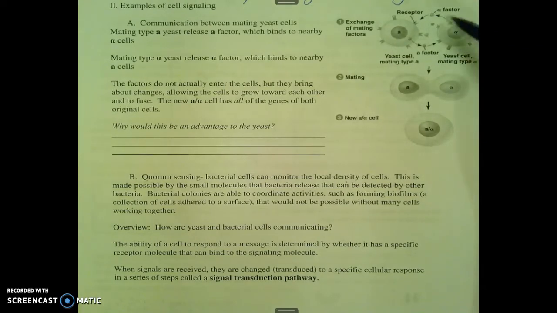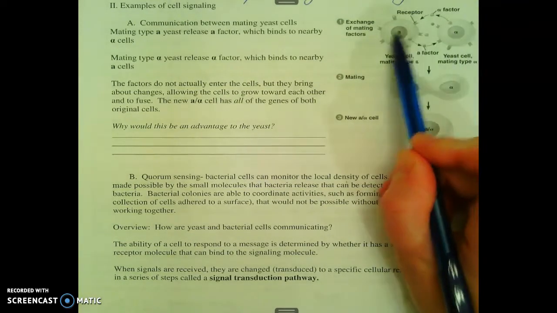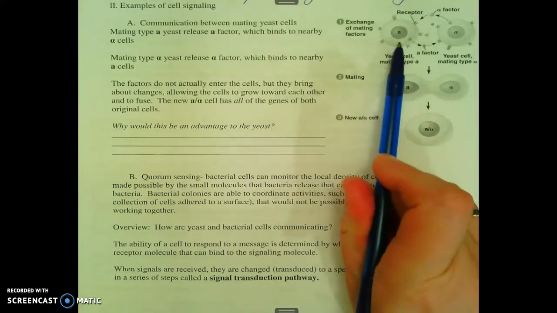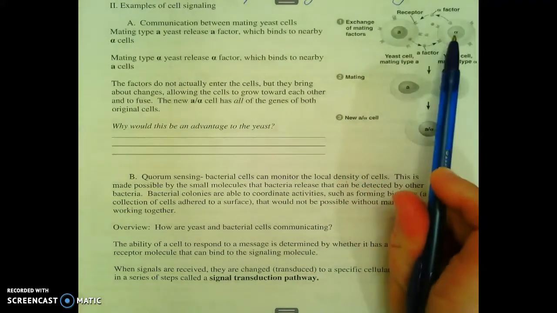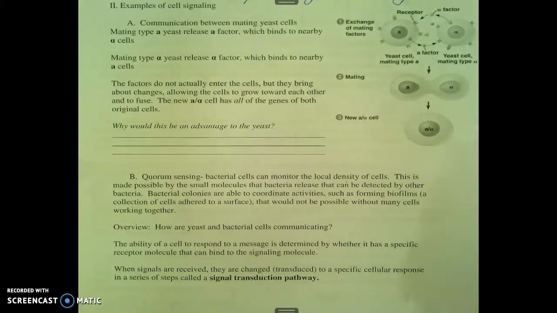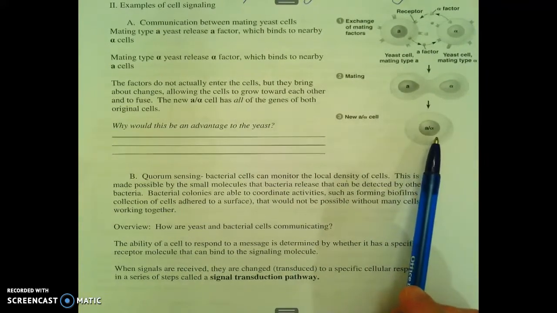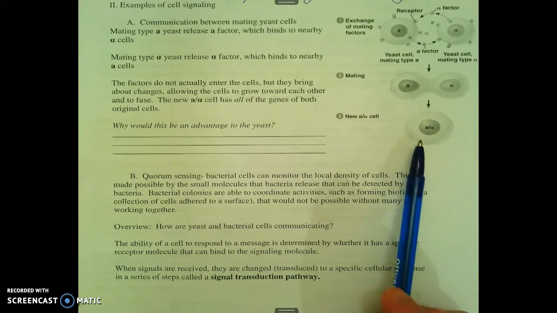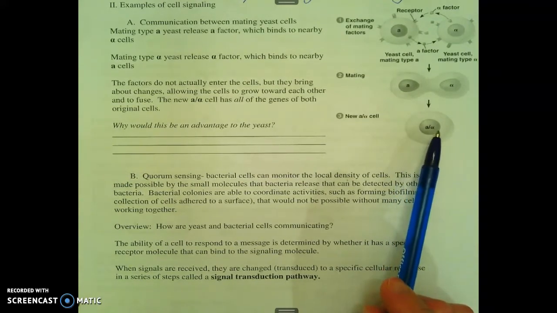These factors don't enter the other cells, but they do bring about changes. When the alpha factor binds to an A cell, and when the A factor binds to a neighboring alpha cell, they bring about changes that allow these cells to grow closer together and to fuse. And upon fusion, the new cell possesses all of the genes of both of the original cells. This new cell will possess both the A and alpha genomes.